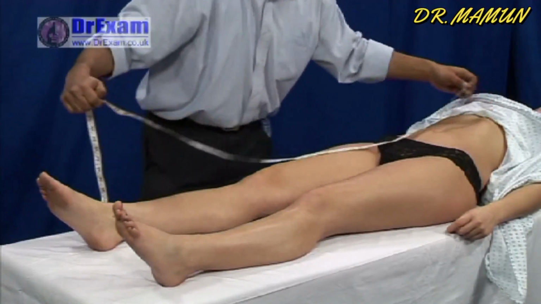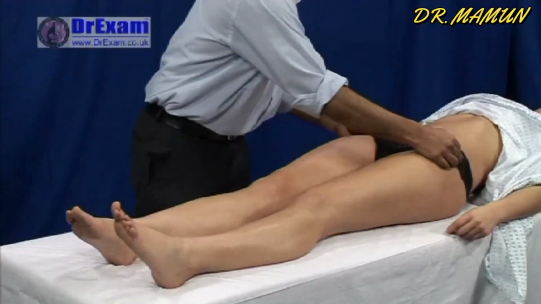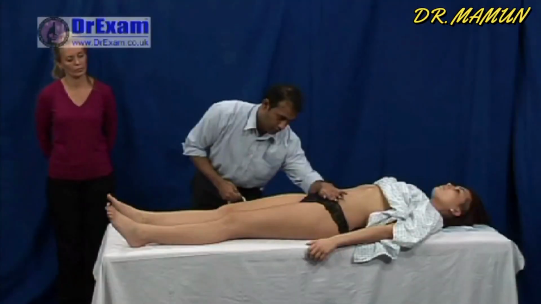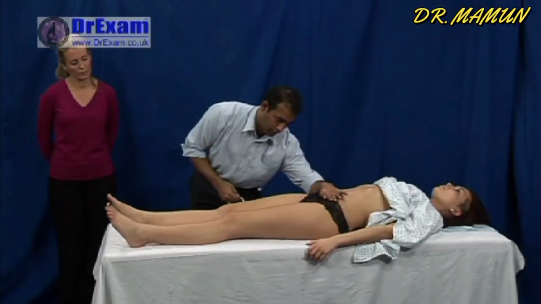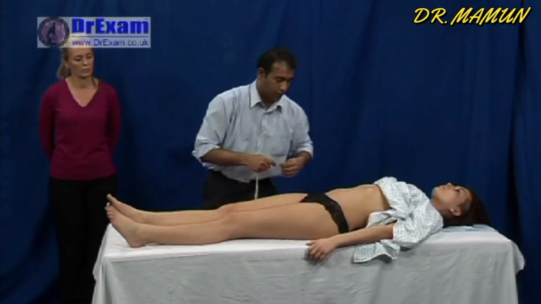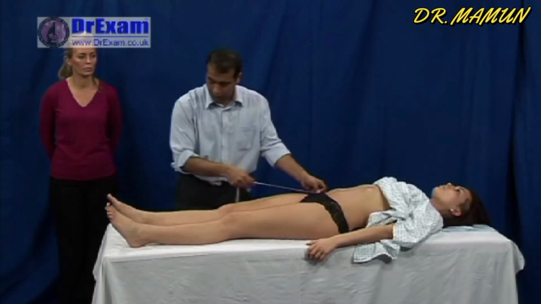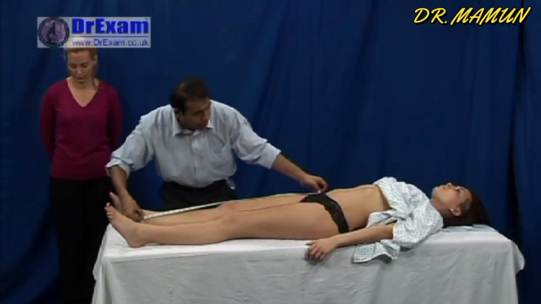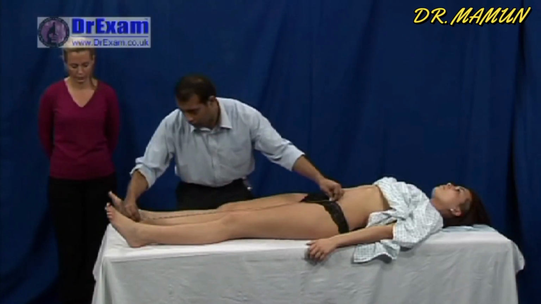First, squaring the pelvis, aligning both anterior superior iliac spines in a horizontal plane, and demonstrate this by placing your elbow and hand on each anterior superior iliac spine.